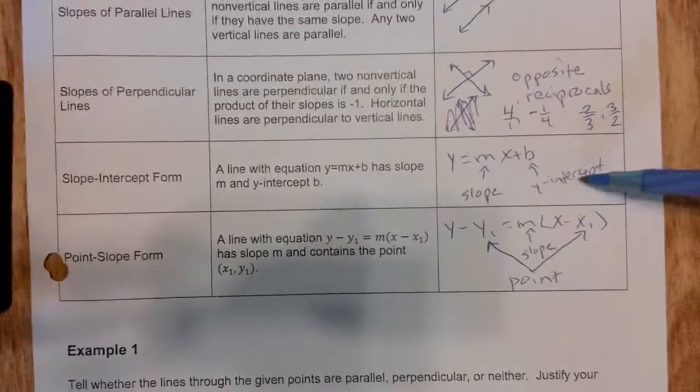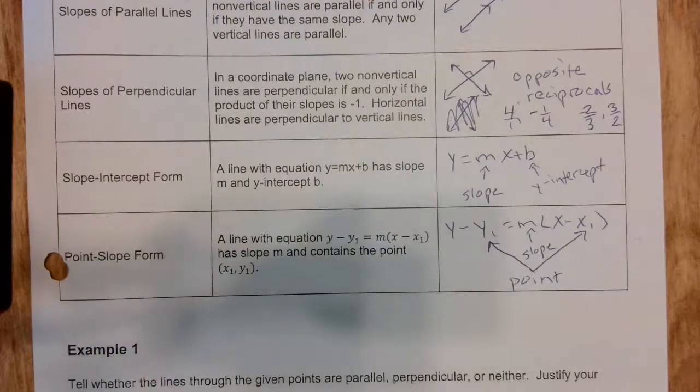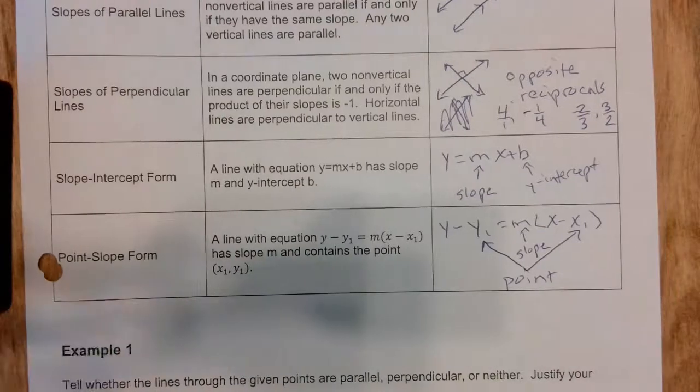Your teacher may have taught you to use slope-intercept form every single time, and that's not wrong, and you can do that if you want, but point-slope form is designed for when you have a point and a slope. So anytime I have a point and a slope, I'm going to use point-slope form.